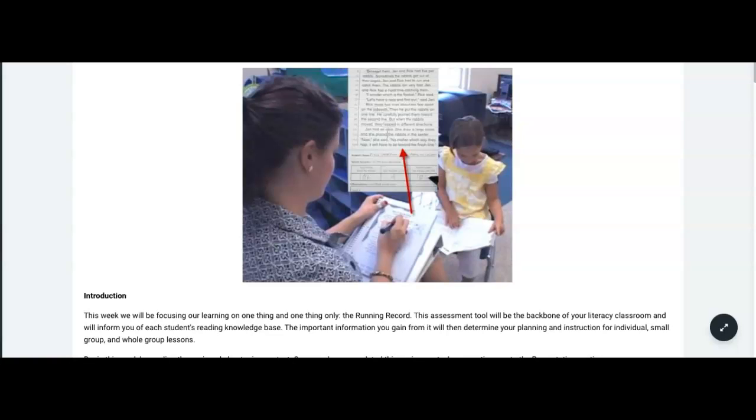First created by Marie Clay, whose work you will delve into more in your phonics class, this assessment has truly revolutionized educators' understanding of the reading process. When taking a running record, you can quickly see which skills and strategies the child has under control and find his or her struggles.